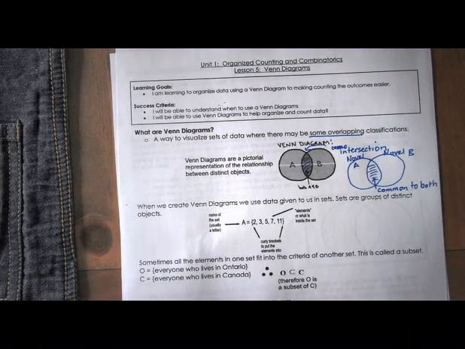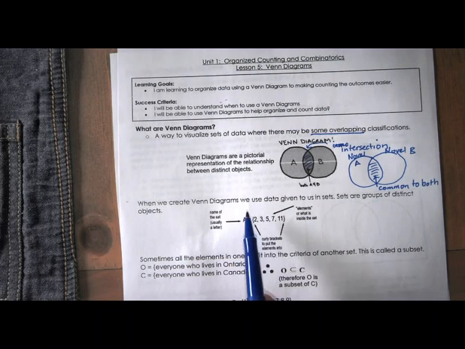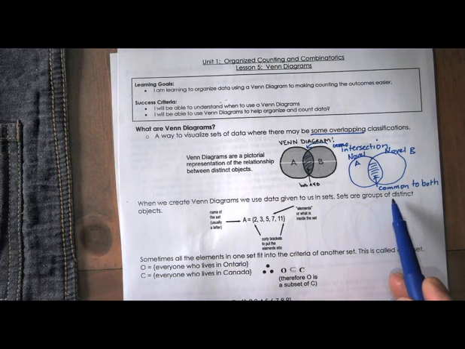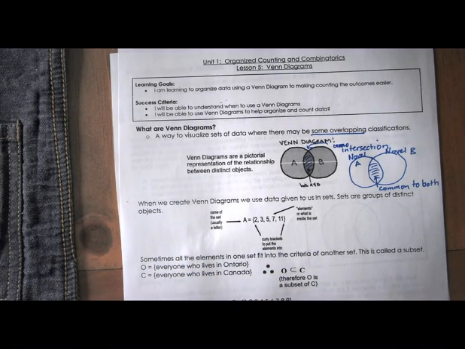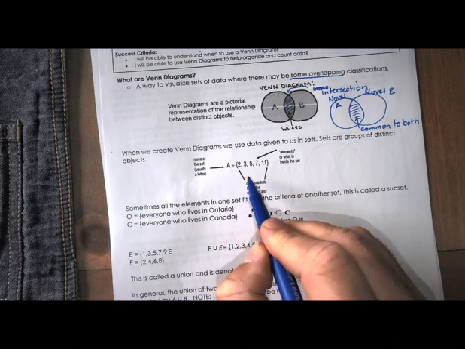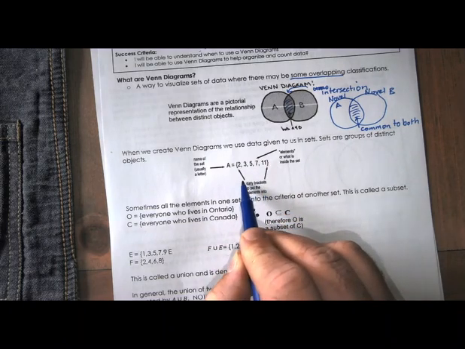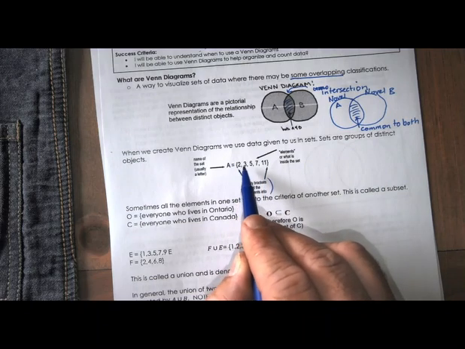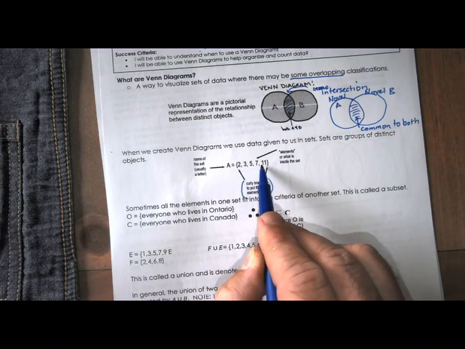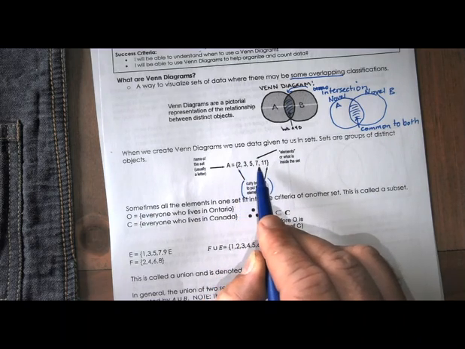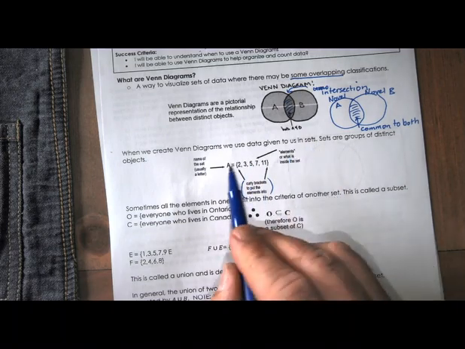When we create Venn diagrams, we use data given to us in sets. Sets are groups of distinct objects. And sometimes we use curly brackets to put the elements into. It doesn't have to be numbers, it could be objects, it could be ideas, whatever it is.